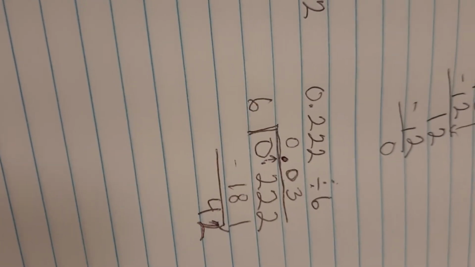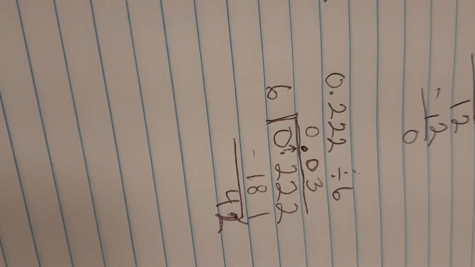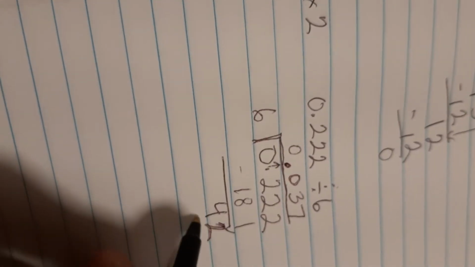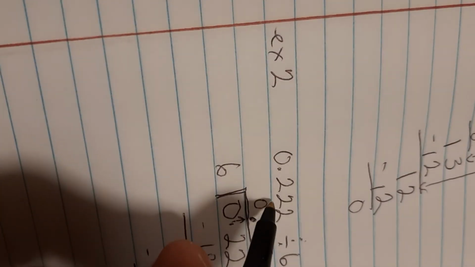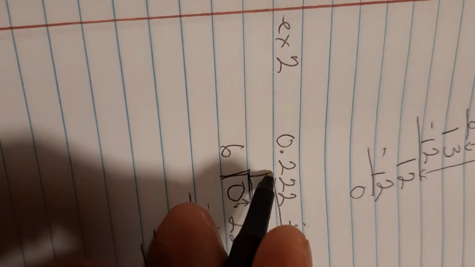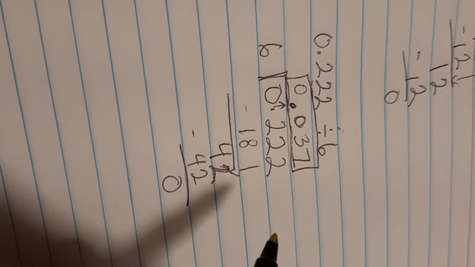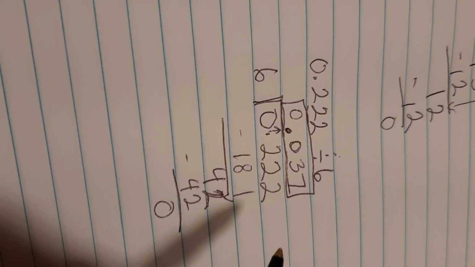Let's take a look at what it would be. Well, 6 times 6 is 36. That's not big enough. 6 times 8 is 48. That's too big. It'd be 6 times 7. 6 times 7 is 42 exactly. Do my subtraction. There we go. Your answer is 37 thousandths. So this is what they meant when they said that zeros can be a placeholder.